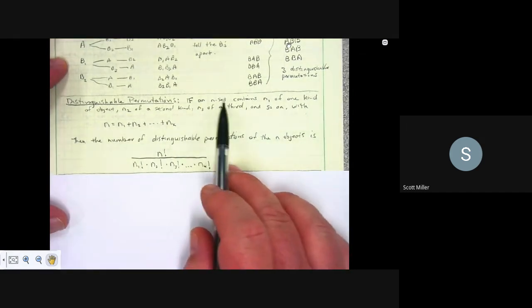So how do I do distinguishable permutations? Then a set contains n sub 1 of one kind of object, n sub 2 of the second kind, and so on. And the number of objects is just the sum of all those. And then the number of distinguishable permutations is n factorial, and then I'm going to divide it by the factorial of the number of each type that we have. Okay? Now I'll show you how this looks.